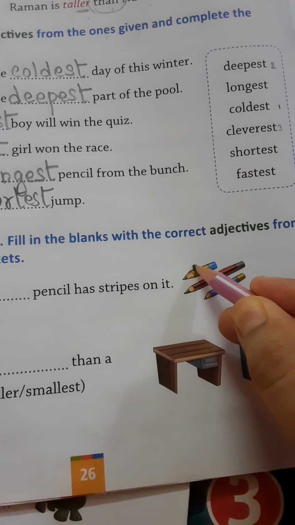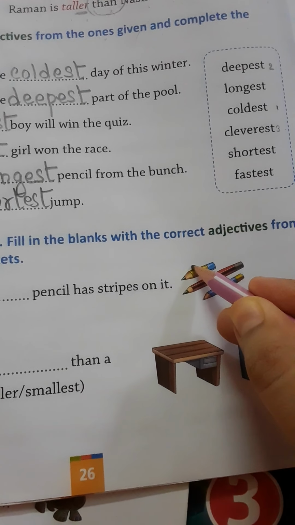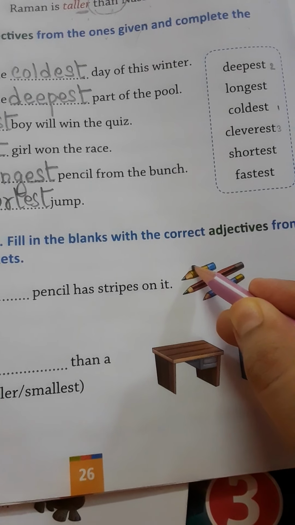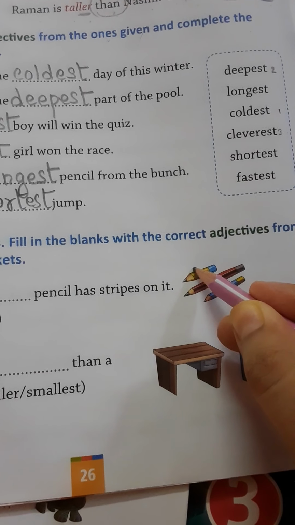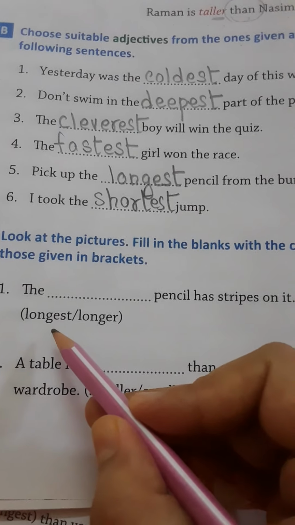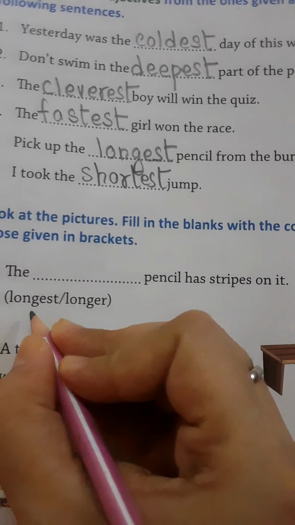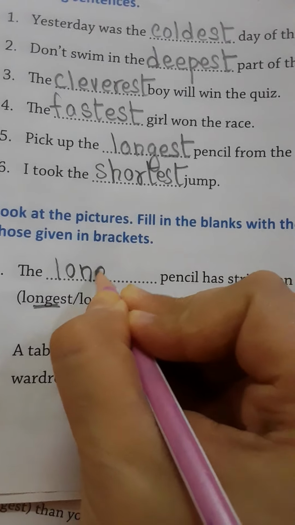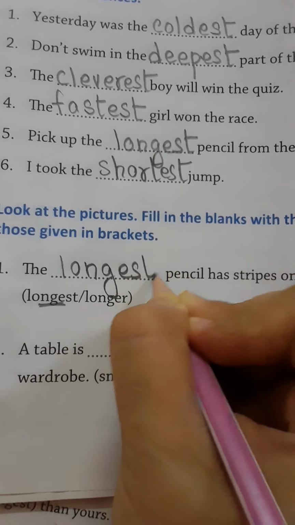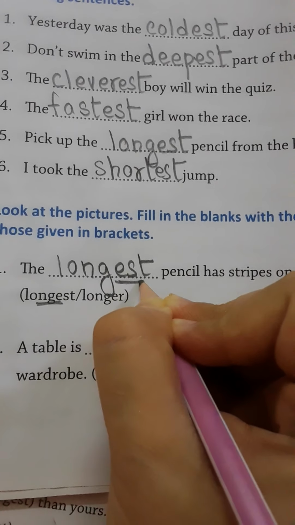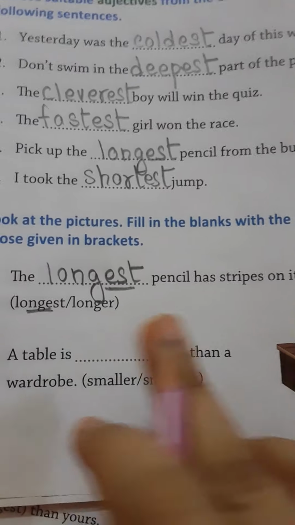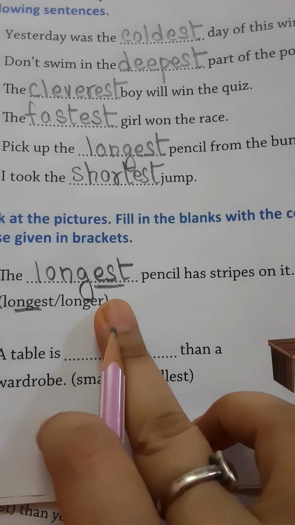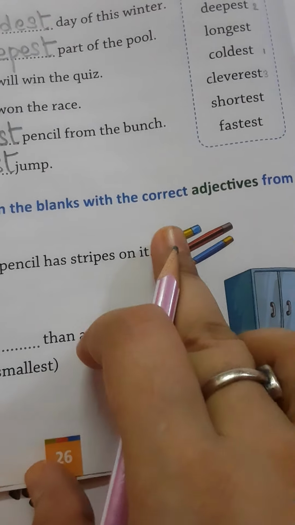Then we have to use the superlative form of the adjective. Means we have to use which one? The longest. The est will be there in the superlative form of the adjective because there are more than 2 pencils.